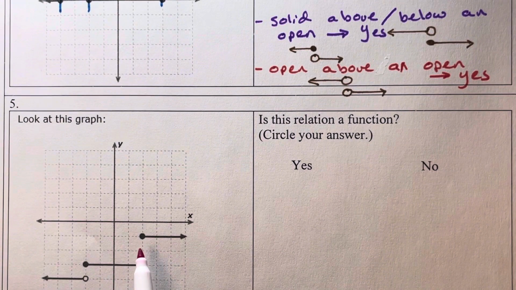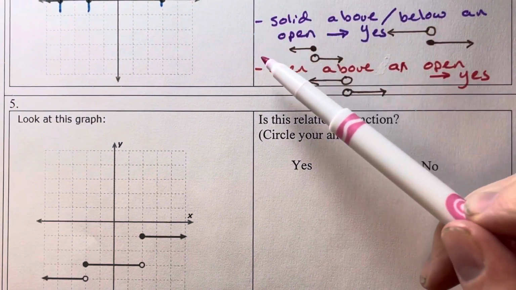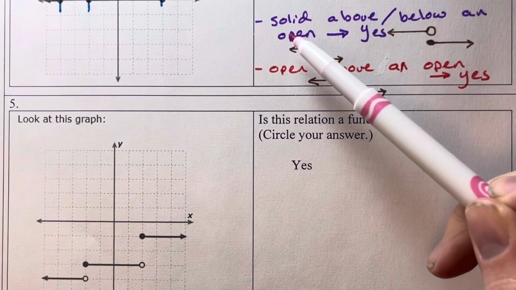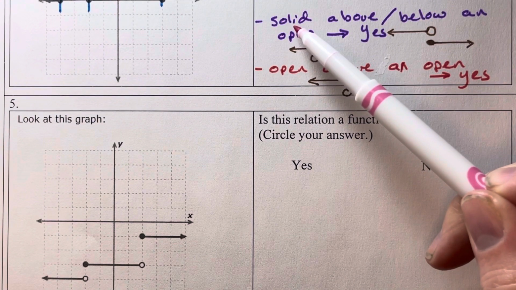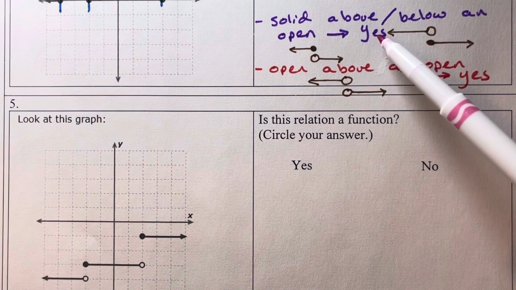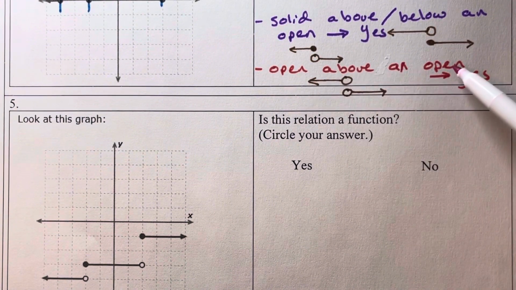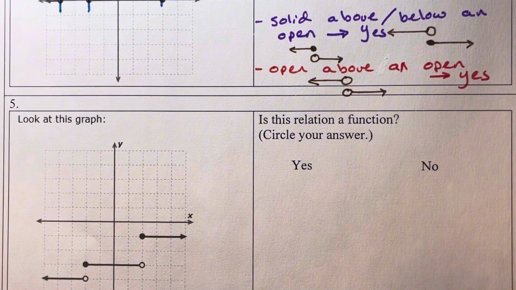In our fifth and final example, we're going to look at this graph of lines, line segments, and points, and determine if it is a function. So let's go back to the previous example's point rules, and we saw that if you have a solid point above or below an open point, then yes, it is a function. And if you have an open point above another open point, then yes, that is a function. The only time you were not able to have a function is if you have a solid point above another solid point.